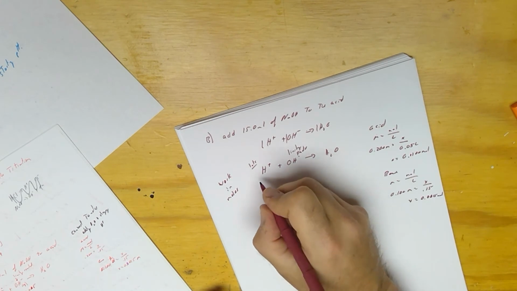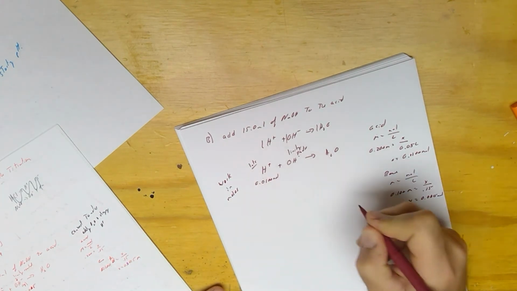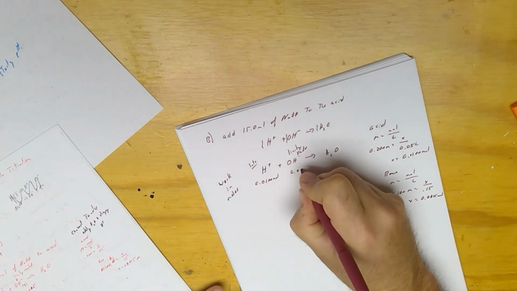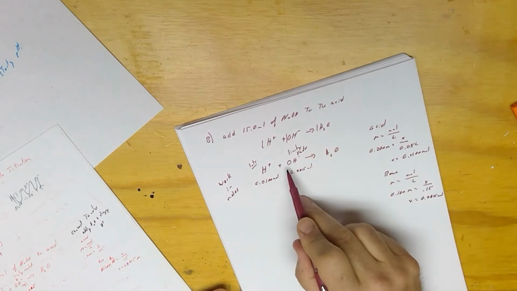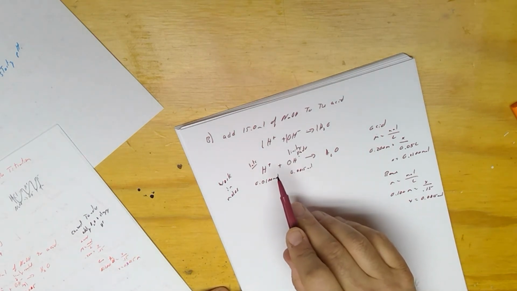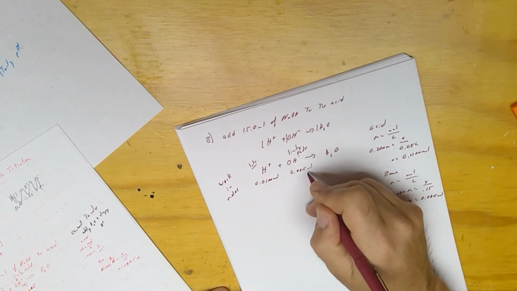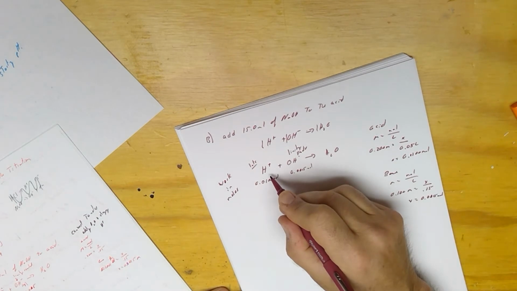Now, for fun, let's put this over here. So we know that we have 0.0100 moles of this, and we know that we have 0.0015 moles of this. We know that these completely react. So this 0.0015 moles is going to react with this.